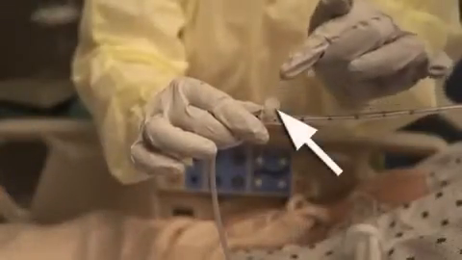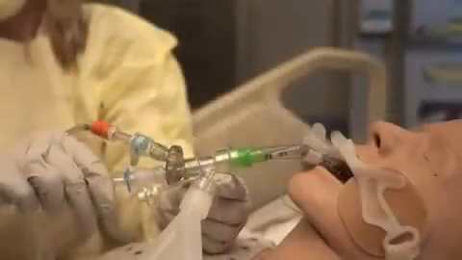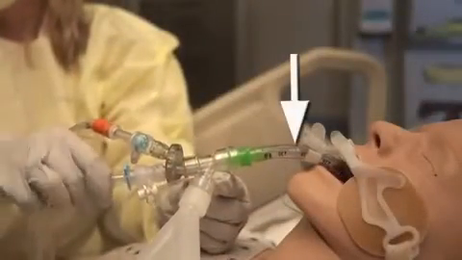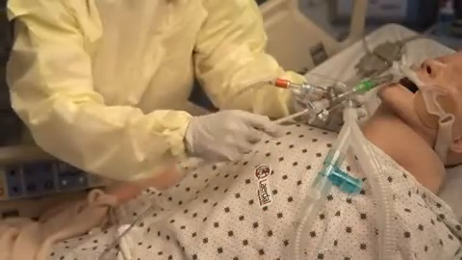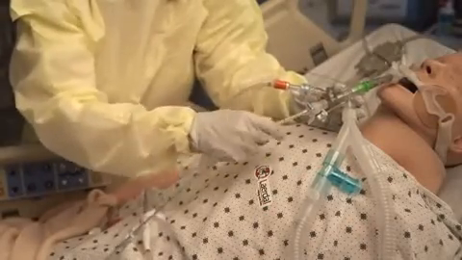Use the oxygen port as your reference point. The curve in the port should be on the same side. The directional catheter allows the clinician to steer the catheter into the right or the left lung.